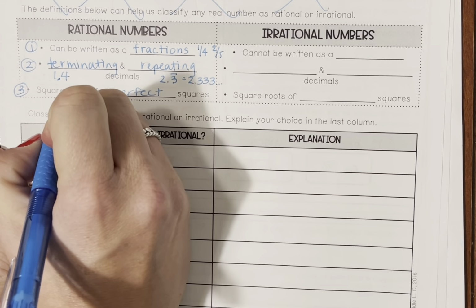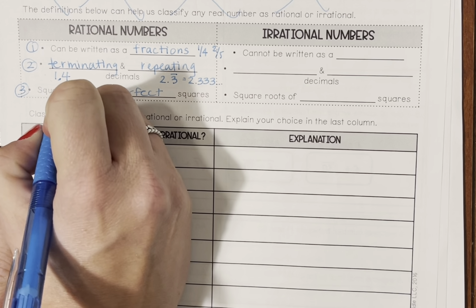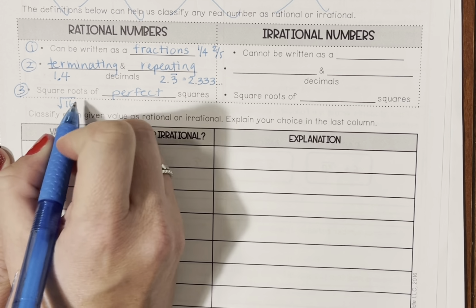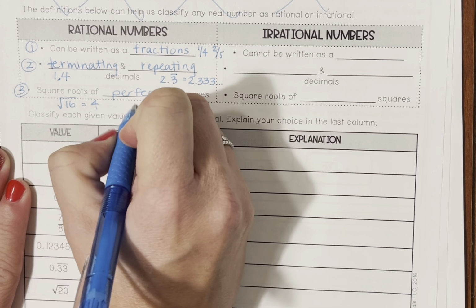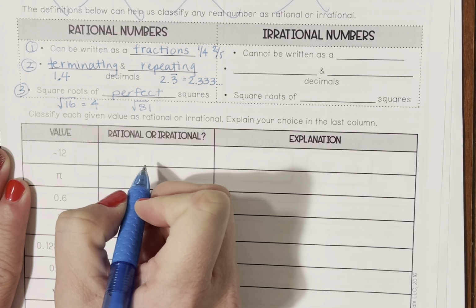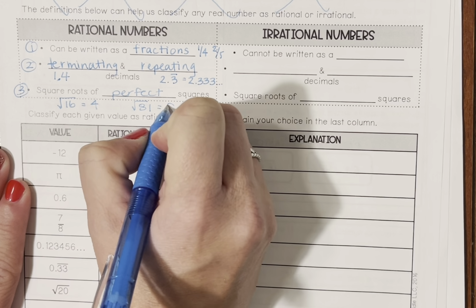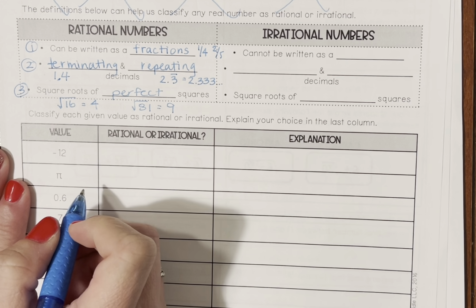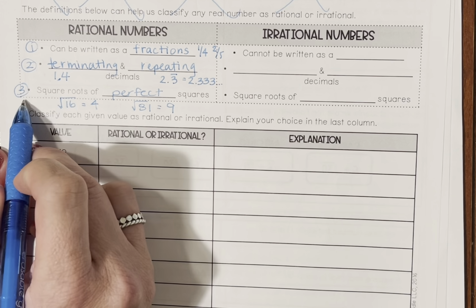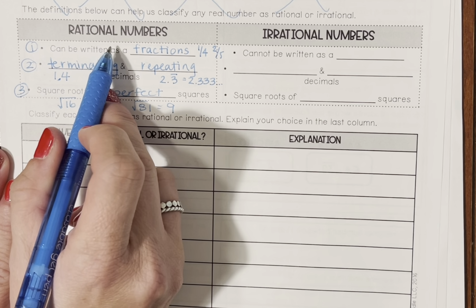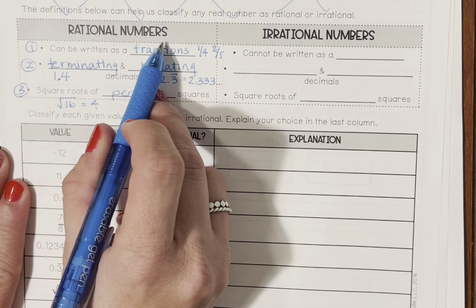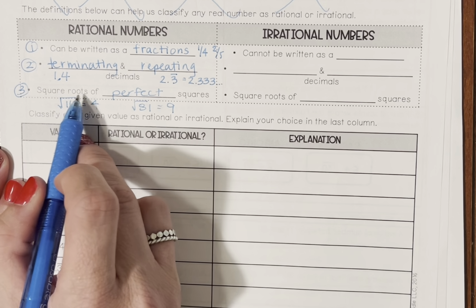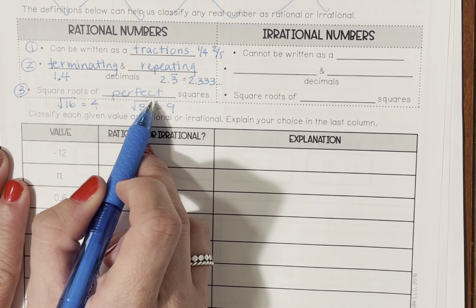So for example, the square root of 16 is rational because 16 is created of 4 times 4. The square root of 81 is rational because 81 is created as 9 times 9. So these 3 different types of numbers are all considered rational. They terminate or repeat as decimals, they're written as fractions, or they are square roots of perfect squares.